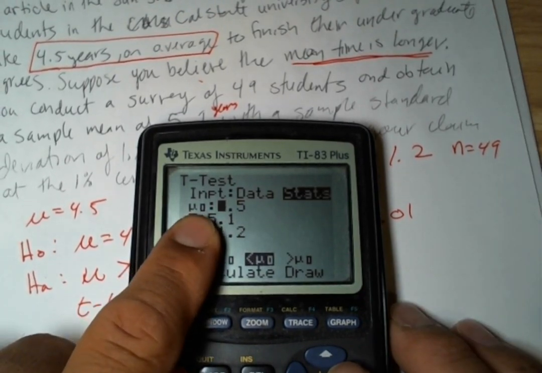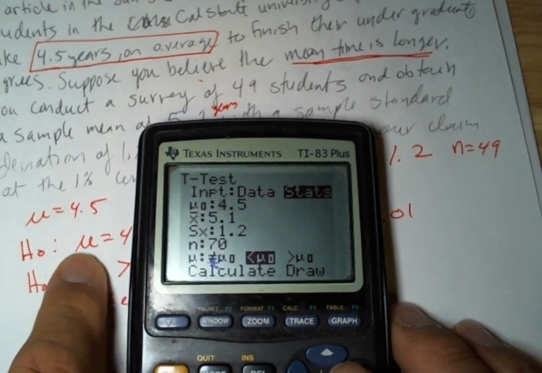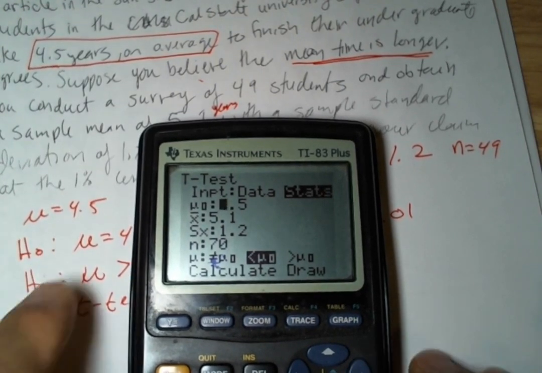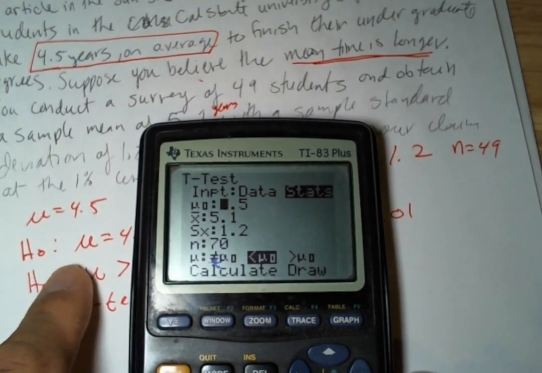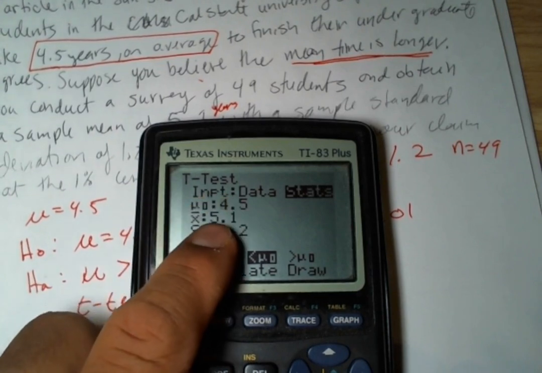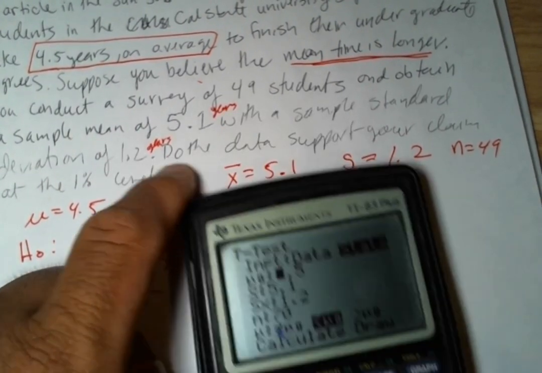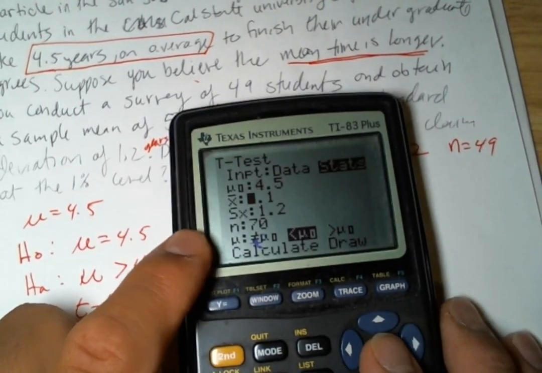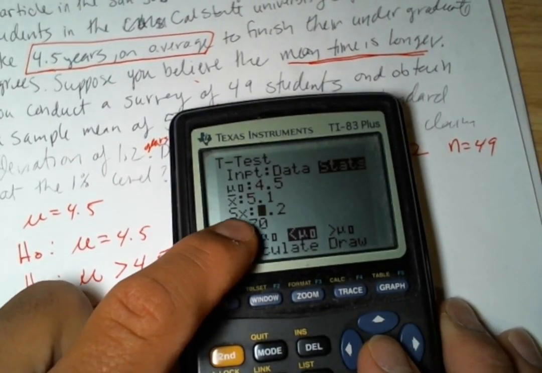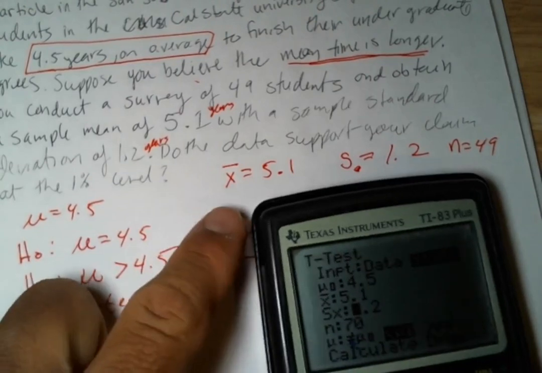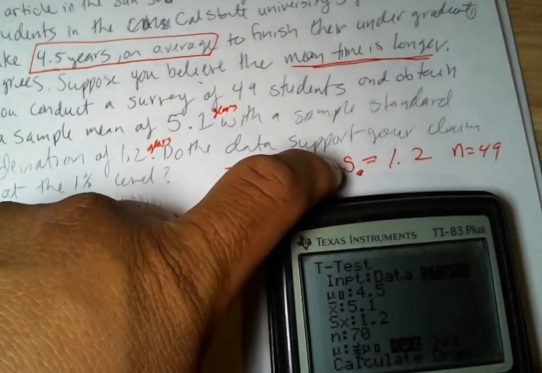Mu 0, so it combines the notation here. It's essentially the null hypothesis, 4.5. x bar, that's our data. S sub x, it should be sub x, but it's just the way the screen looks.